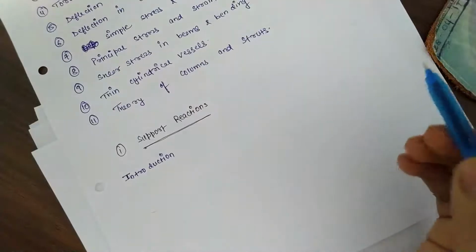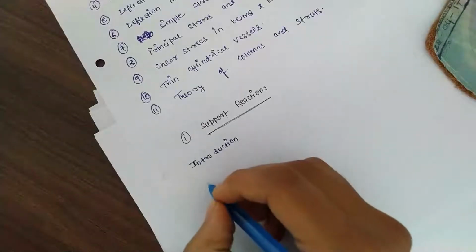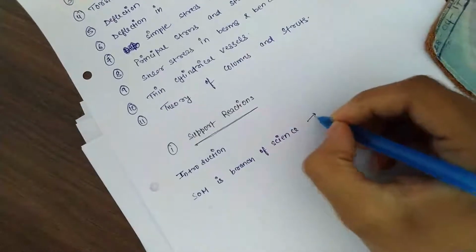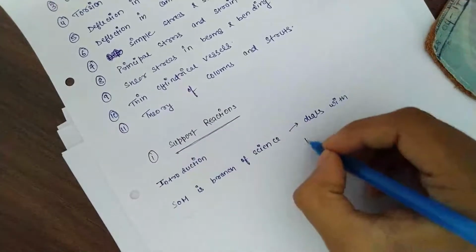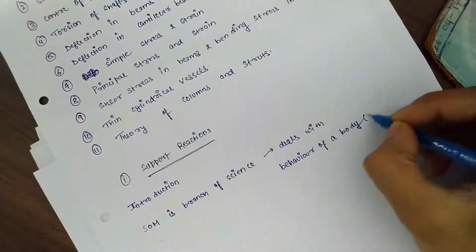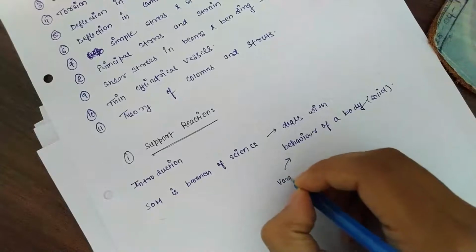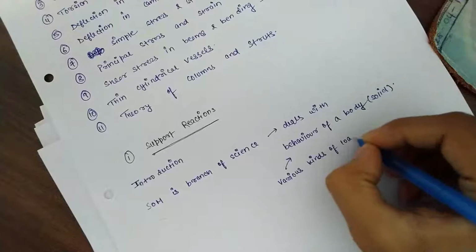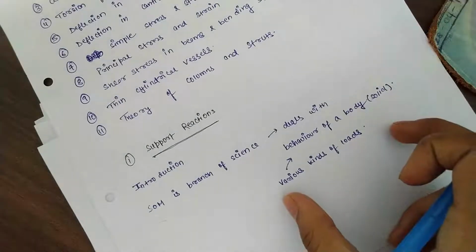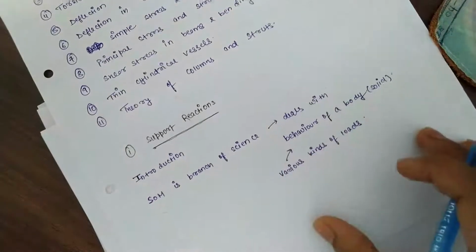Now, before starting with support reaction, I want to give a basic of strength of materials, that is why we study it. Strength of materials is a branch of science that deals with the behavior of a body, how a solid body behaves when it is subjected to various kinds of loads. Due to the application of various kinds of load, some internal forces are developed in the bodies. That is basically the motto of our study, that we will be dealing with the behavior of the body.